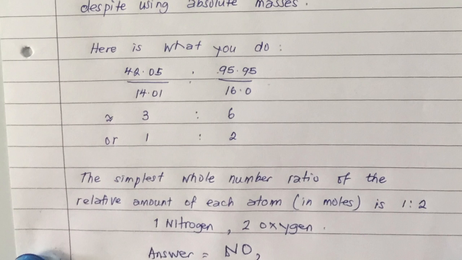You take, in this case, the absolute mass of nitrogen in the molecule and the absolute mass of oxygen in the molecule, dividing each by the relative atomic mass, here of nitrogen and here of oxygen. And you can see the approximate ratio that you get is 3 to 6. And that reduces to the smallest possible whole number ratio of 1 to 2. And this smallest possible whole number ratio is the very thing that we refer to as the empirical formula.